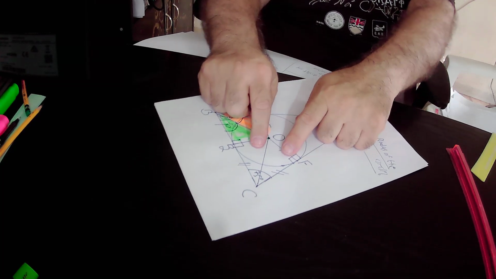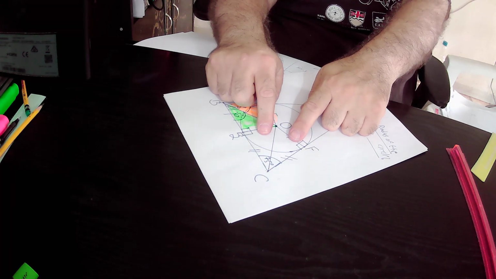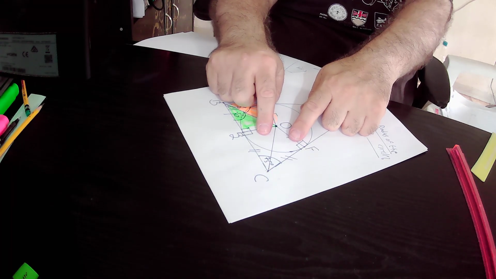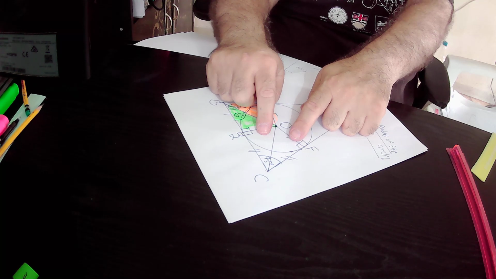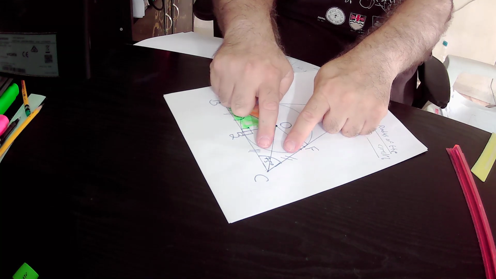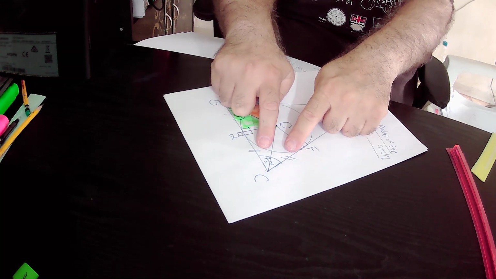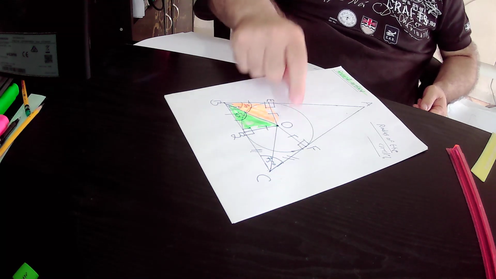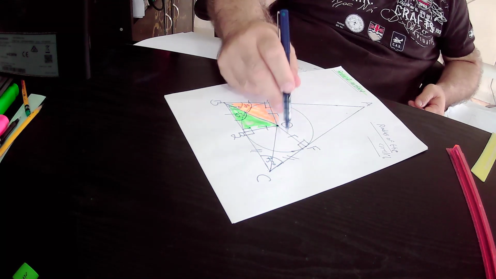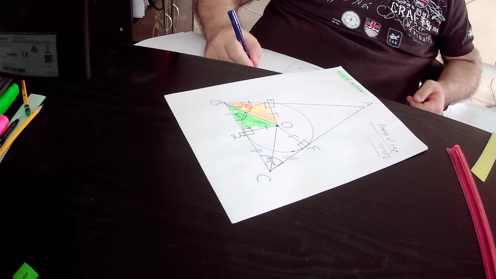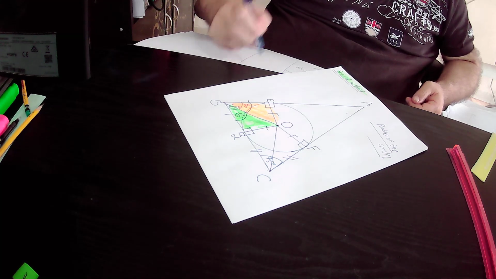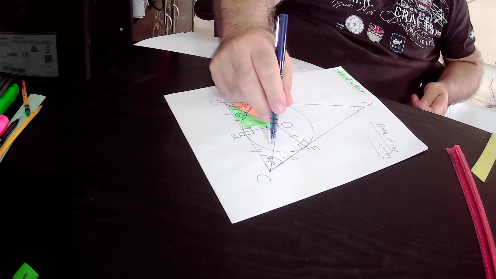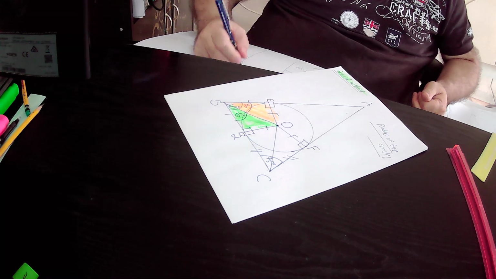Likewise, those two triangles are congruent to each other according to the side rule. And from the fact that those two triangles are congruent, we conclude that those two angles are equal to each other. That is to say, angle FCO, this angle, is equal to this angle OCD.